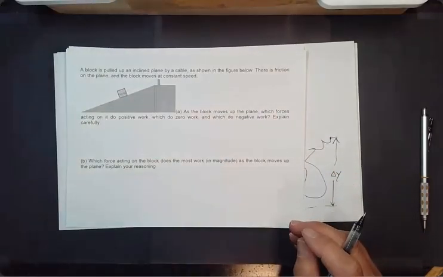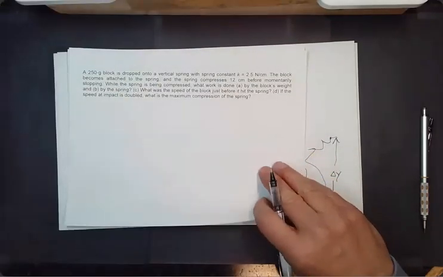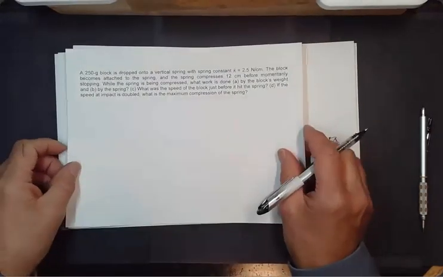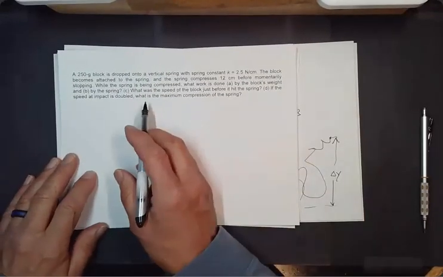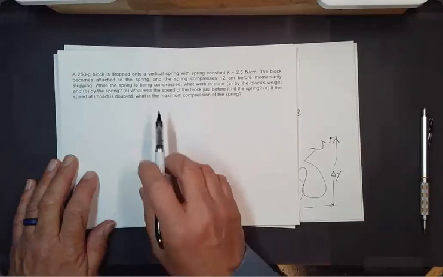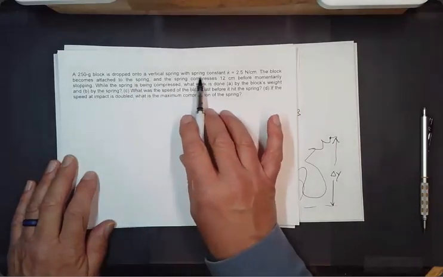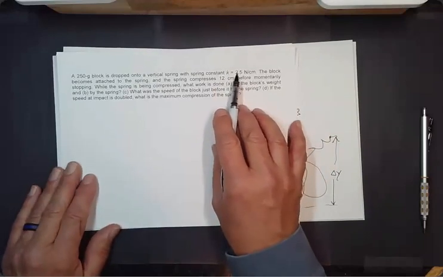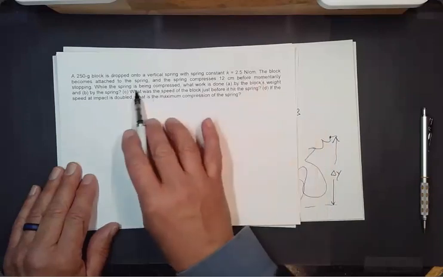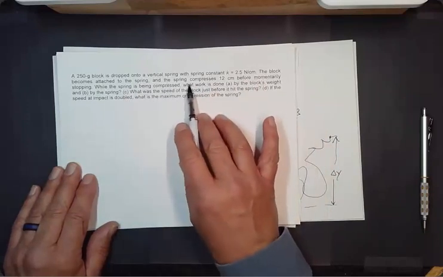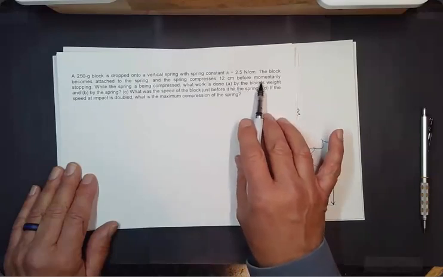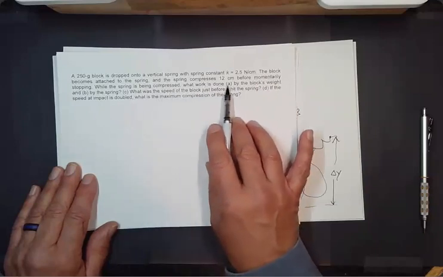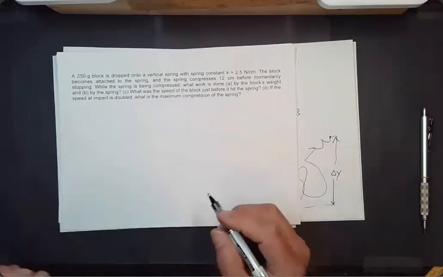And I think I printed off, yeah, here's a spring problem. We have a 250-gram block, that would be 0.250 kilograms, dropped onto a vertical spring with a spring constant K equals 2.5 newtons per centimeter. The block becomes attached to the spring, and the spring compresses 12 centimeters before momentarily stopping. While the spring is being compressed, what work is done, A, by the block's weight, and B, by the spring?